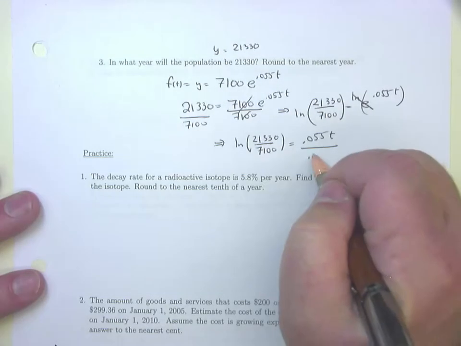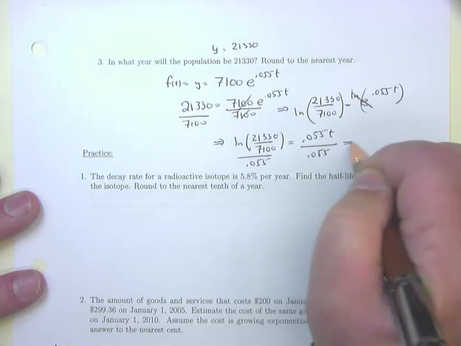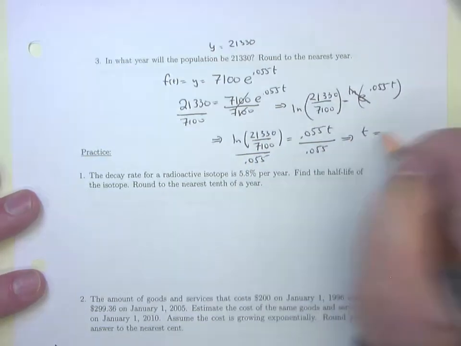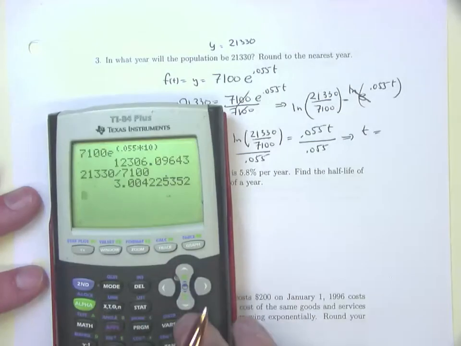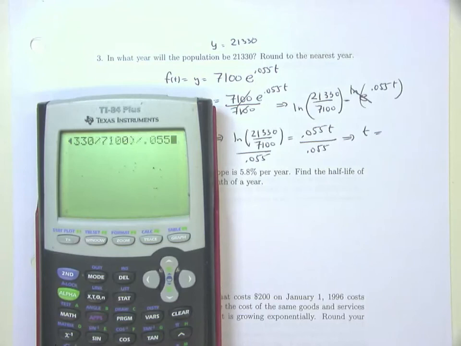Divide by 0.055. And then go put it on your calculator, and then we've got to answer the question. So here we go. It's the natural log of, parentheses, 21,330 divided by 7,100, close parentheses, divided by 0.055.